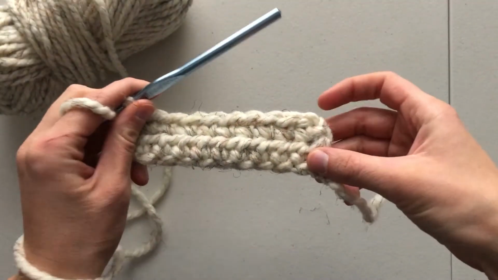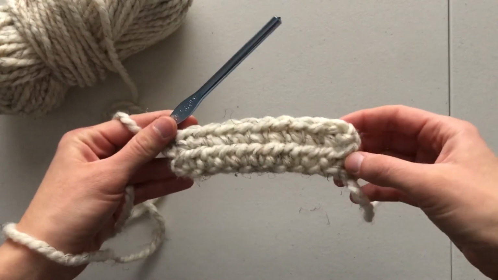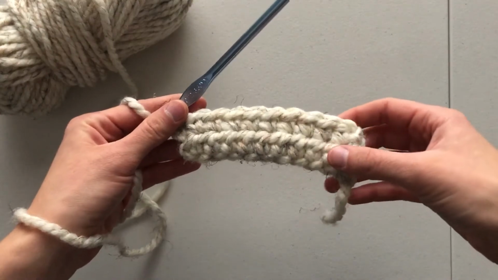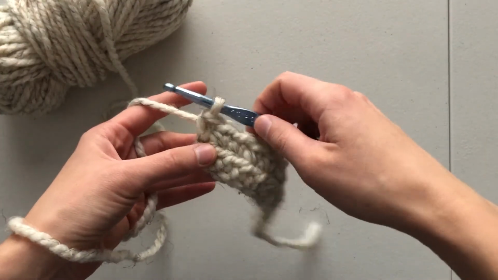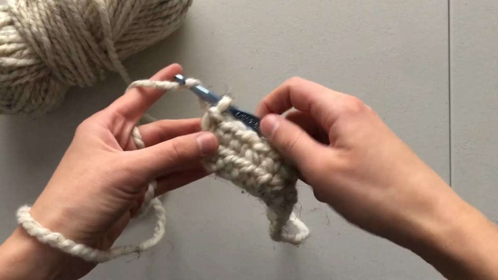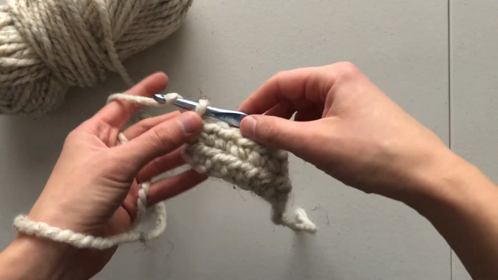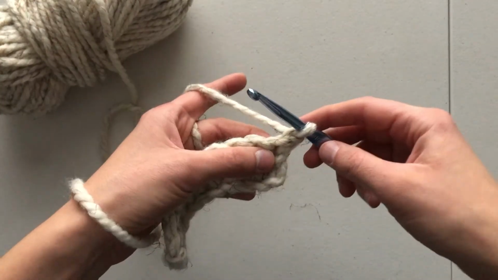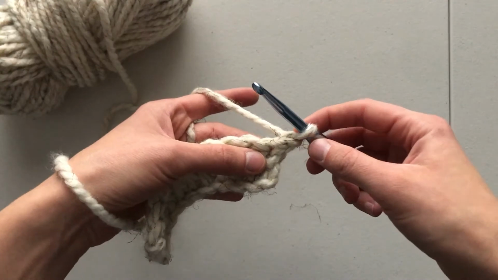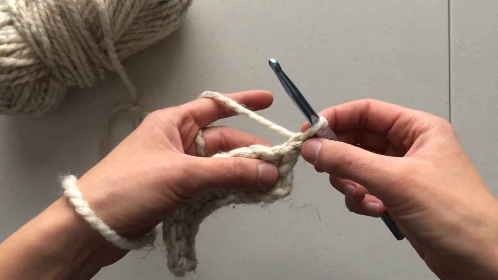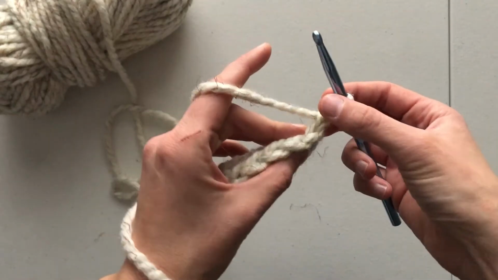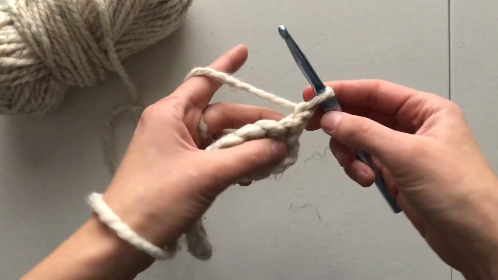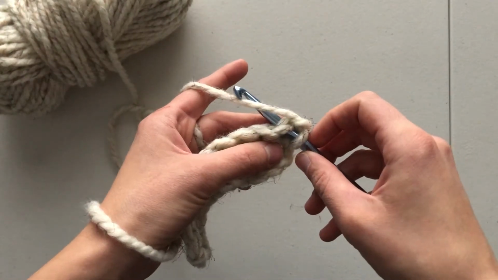Now I want to illustrate how you would count a turning chain as a stitch, and also what you would do if you did not count the turning chain as a stitch. So I just have a couple rows worked up, and I'm just going to pretend that this next row is going to be for single crochets. So according to the chart, we would chain one and then we would turn. As I said, for single crochets, typically you do not count this turning chain as a stitch. So this is our turning chain, this V right here. This doesn't count, so we're just going to single crochet into this stitch right here.